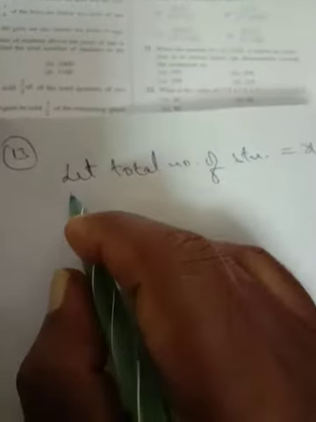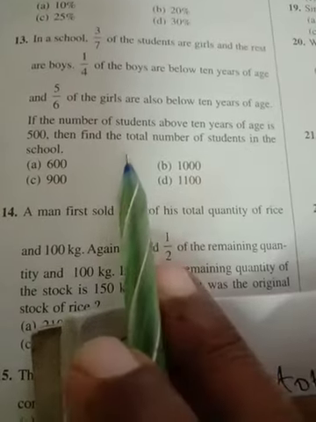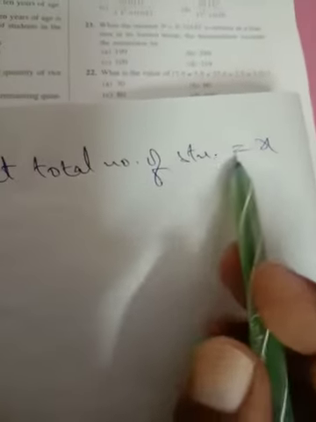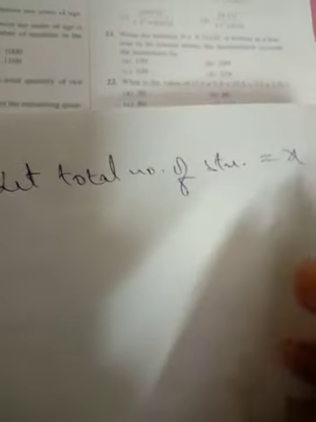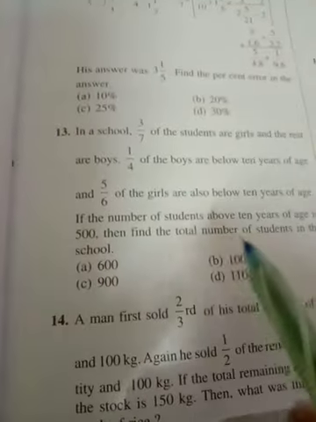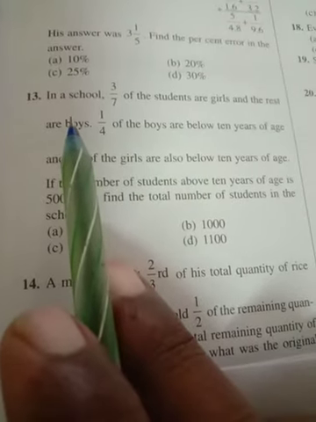So the first step is, whatever the ultimate, last question is, find the total number of students in the school, we have to take it as an assumption. Let the total number of students in the school be x. x is the number of students here, and whatever data is given here, we have to take it in serial order.